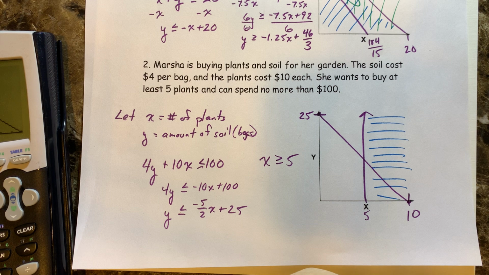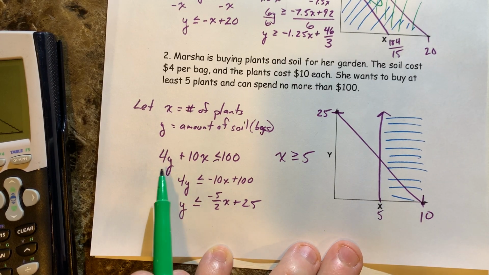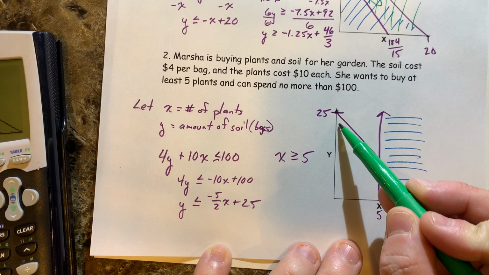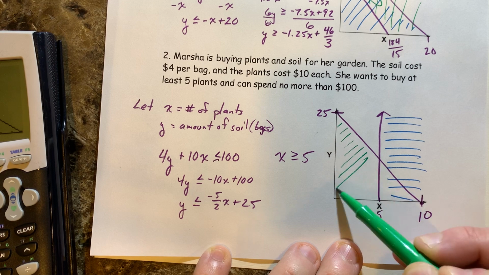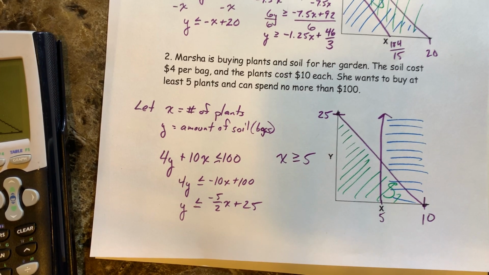And then the negative 5 halves x plus 25 was less than or equal to. And if I put in 0, 0 for that, 0 plus 0 is less than 100. That should be shading towards the origin. And so we get this little sliver over here as our solution set.